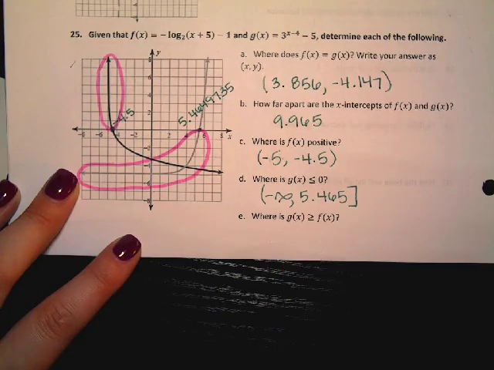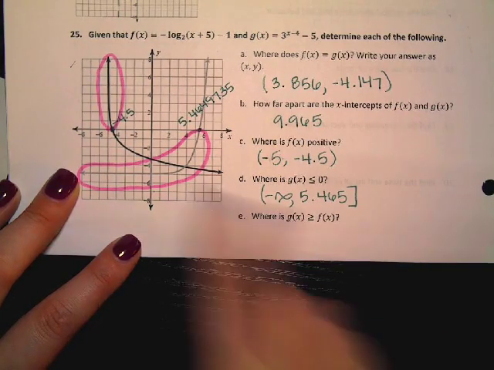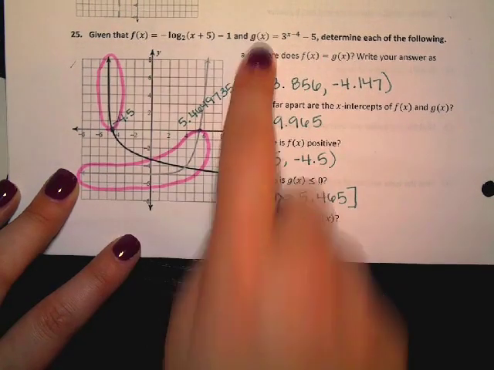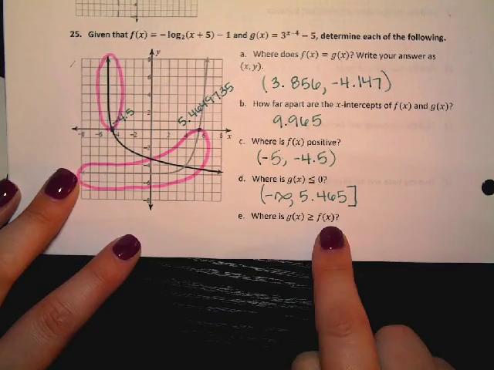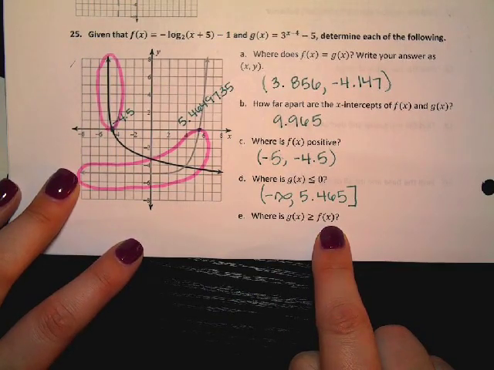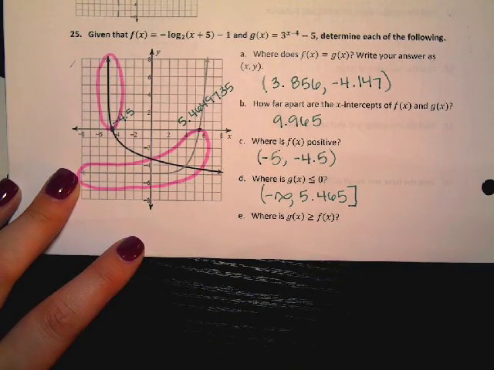Because remember, when you see f of x or when you see g of x, that's another way of saying y. It's just telling you that it's y of this function versus y of that function. So they're saying, when are the y-coordinates of this one bigger than the y-coordinates of that one? So what should you look for in the picture? Place where the y-coordinates for g of x is larger. So in the picture, they would be above. So you're looking where one line is above the other line.